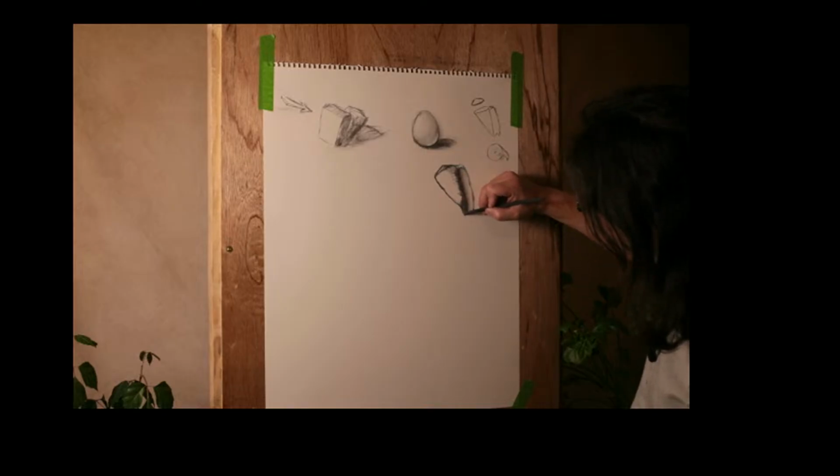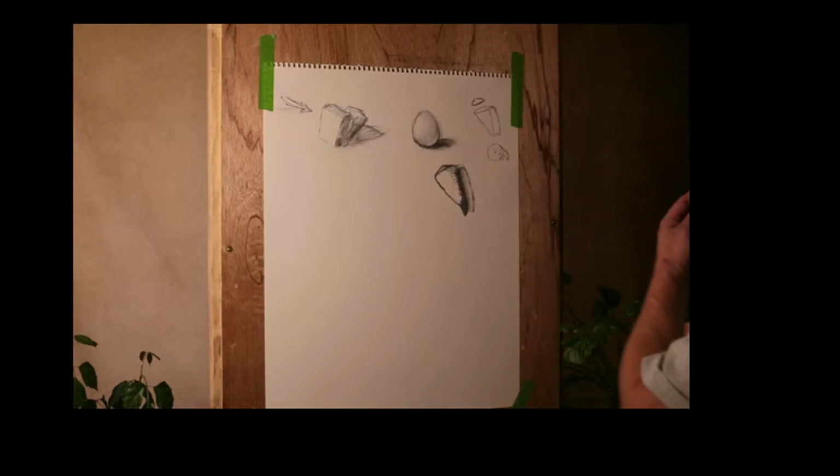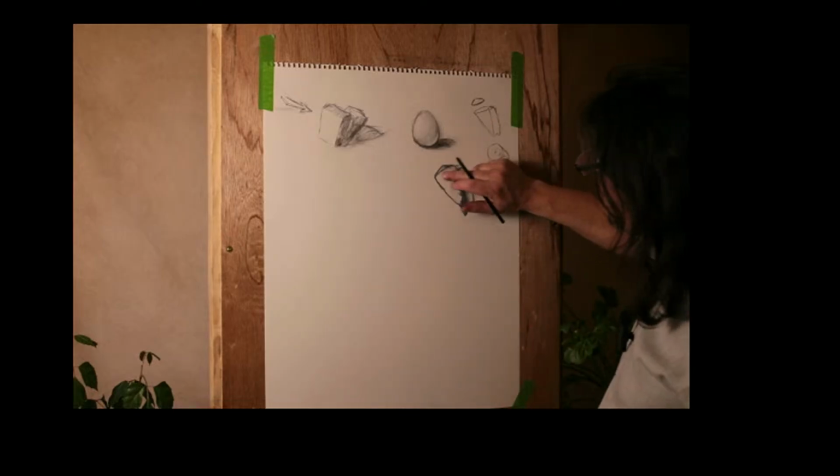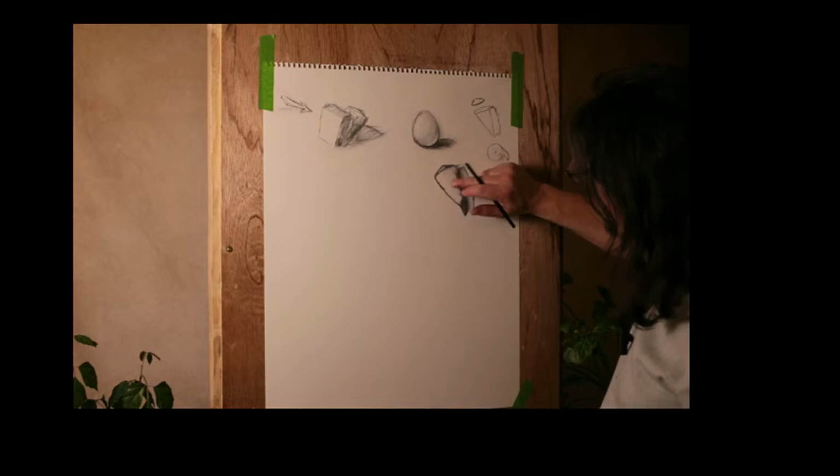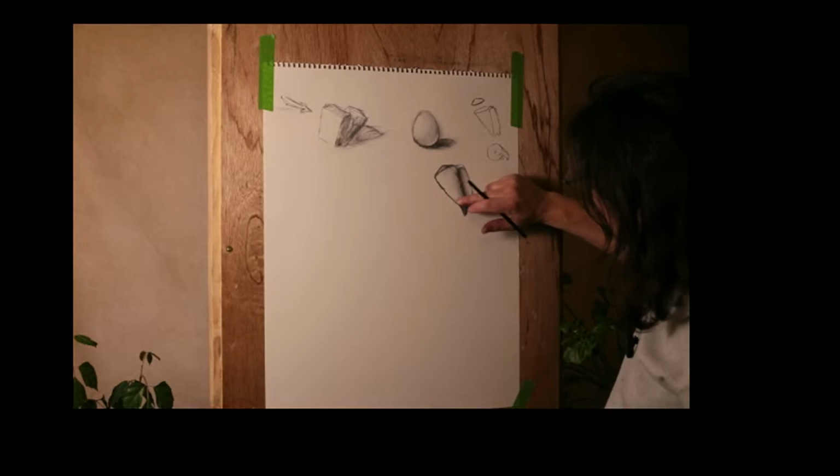And oftentimes with shells, I don't even deal with the shadows unless it's on a person or something. And then I'm just going to go ahead, and because it's charcoal and so easy, I'm going to follow the contour. And just drag that.